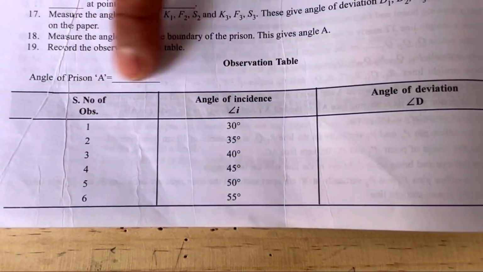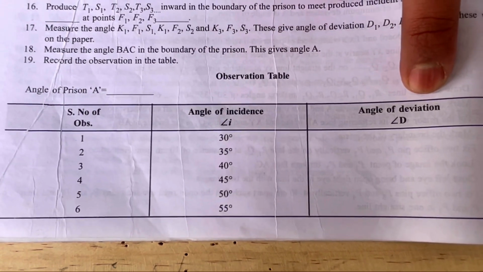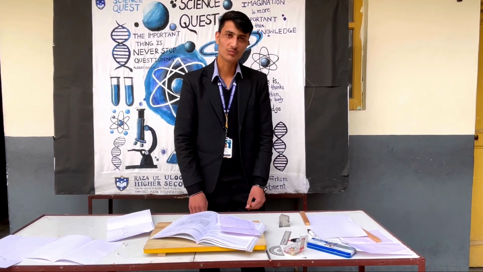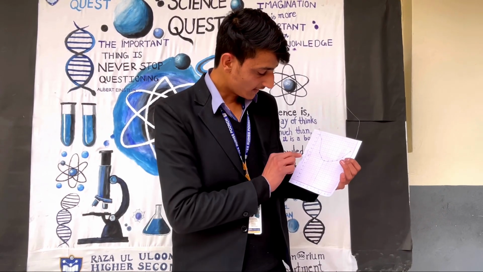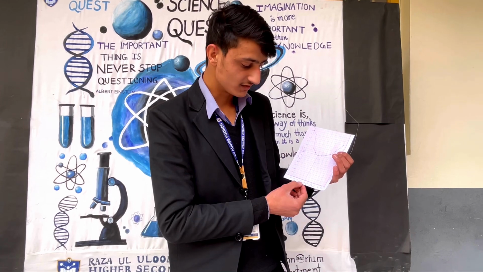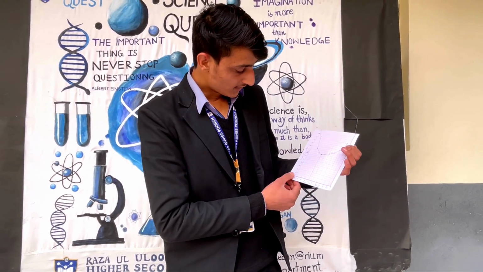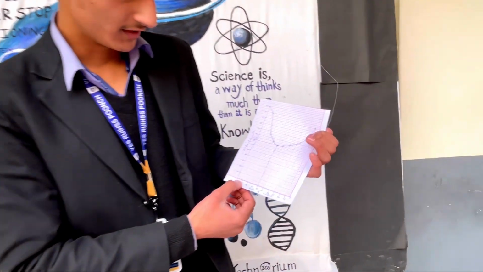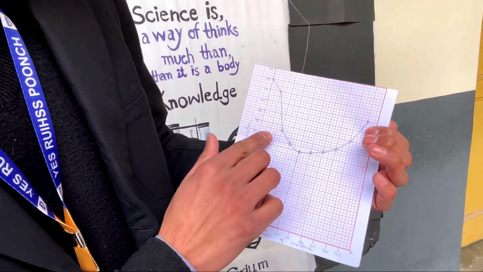This is our observation number, angle of incidence, angle of deviation. How much angle is deviated, that we have to write here. Next step is that we have to plot the graph between angle of incidence and angle of deviation. On the y-axis we plot angle of deviation, and on the x-axis we plot angle of incidence. Like this. Here we put the value of angle of deviation, and here the value of angle of incidence, and then the graph will be like this.